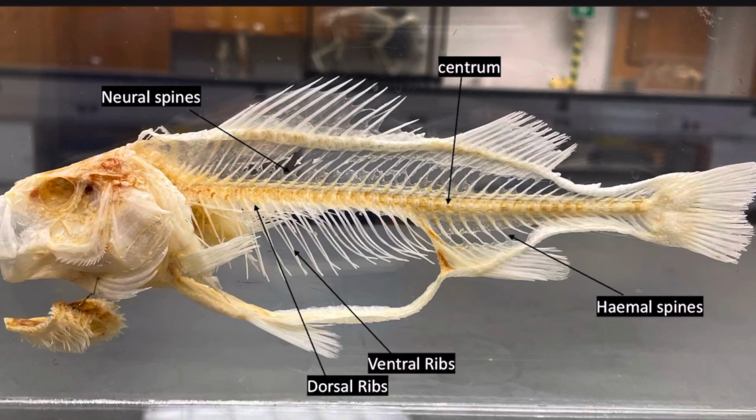On the body cavity, there are two types of ribs. The longer ones are the ventral ribs and the shorter ones are the dorsal ribs. There are also haemal spines, which are caudal to the ribs and are ventral, extending from the vertebra. The spines that are dorsal on the vertebra are called neural spines. This is where the dorsal nerve cord passes.